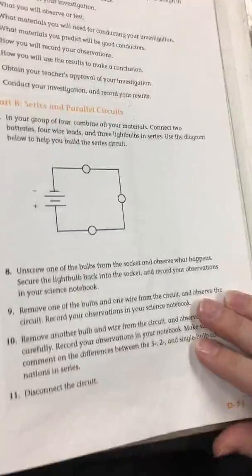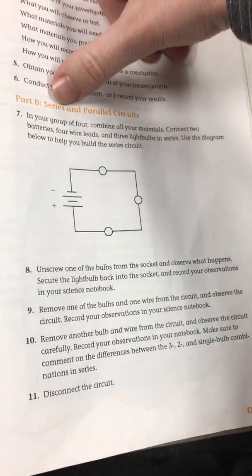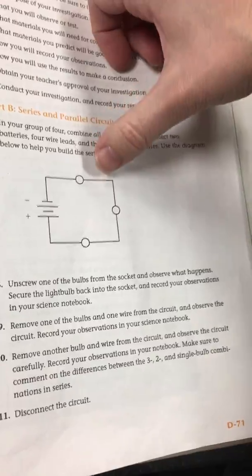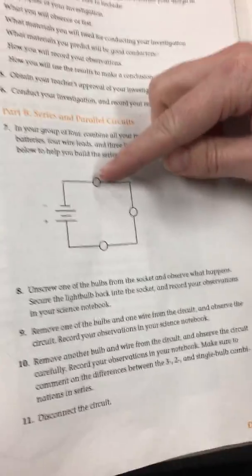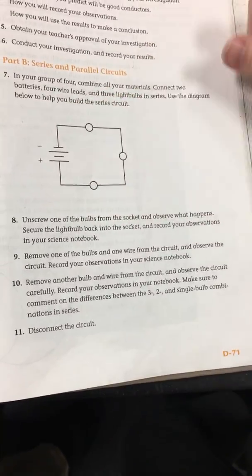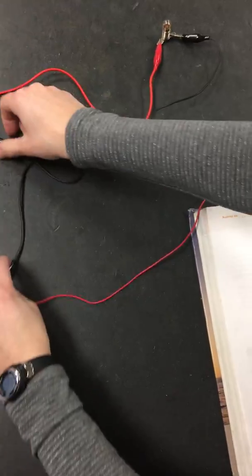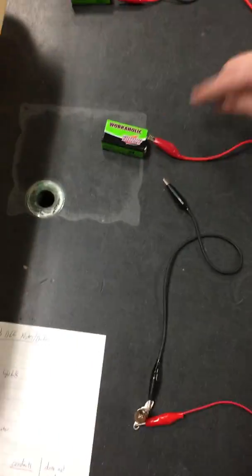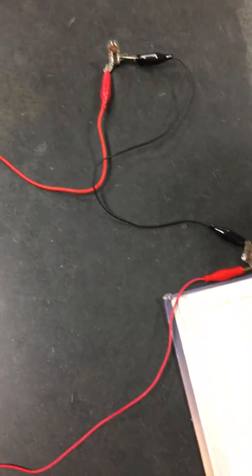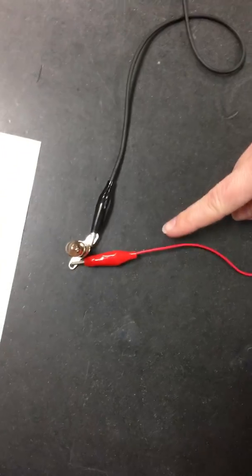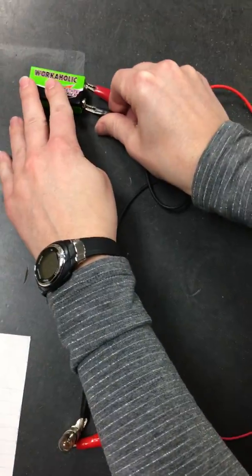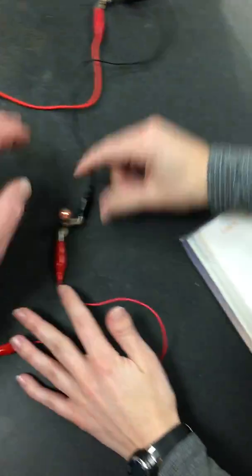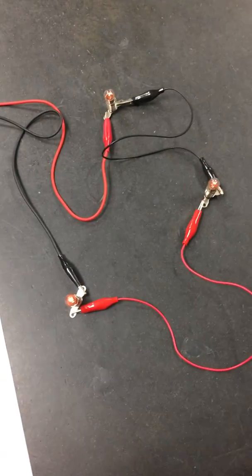For part B, we're going to put together a series circuit. But this time you're going to have one battery and 3 light bulbs attached to one loop. So you have one path of electricity only. If you take a look at our series circuit here, we have our battery, one light bulb, our second light bulb, and our third light bulb, and then back to the battery. So I'm going to plug that in, and as you can see, all 3 lights turn on.